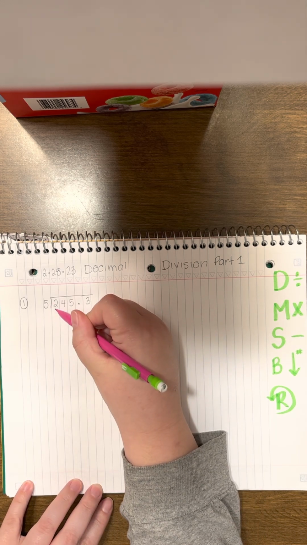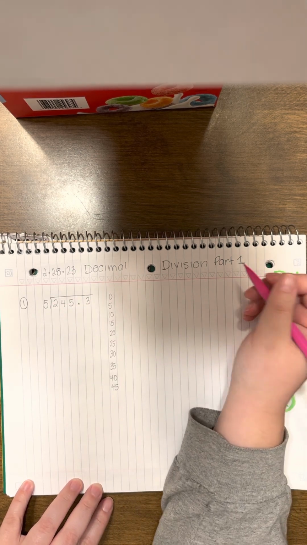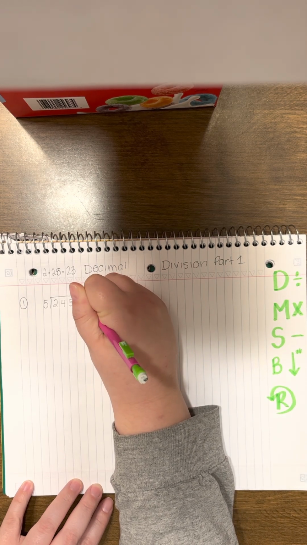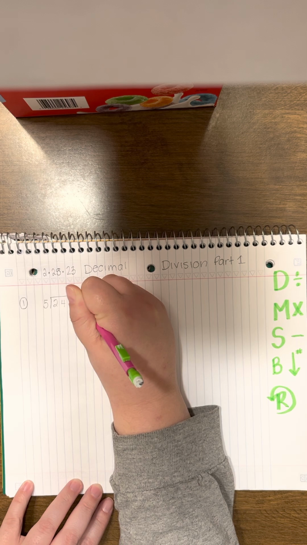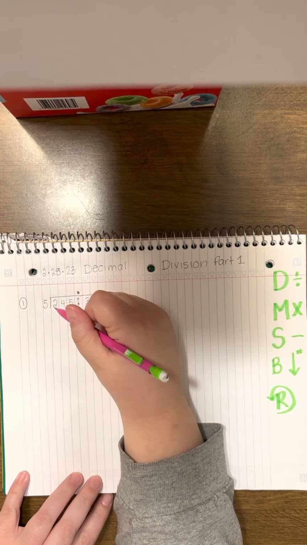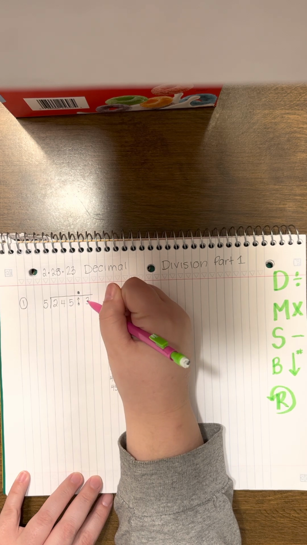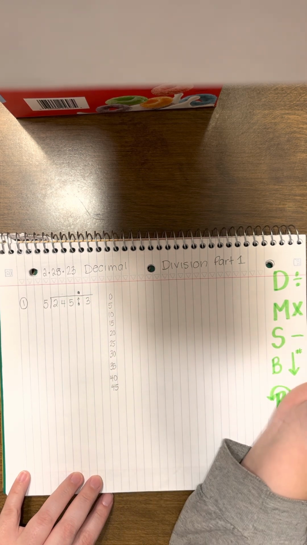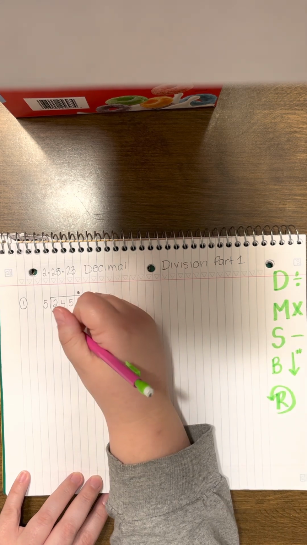Okay, so first number in my dividend. Oh, nope, totally forgot. Decimal in the house. You must raise it to the roof. So place it up in your quotient. And if I have 1, 2, 3, 4 digits in my dividend, I better have 4 digits in my quotient. So now I could start.